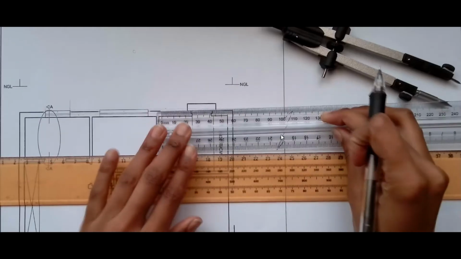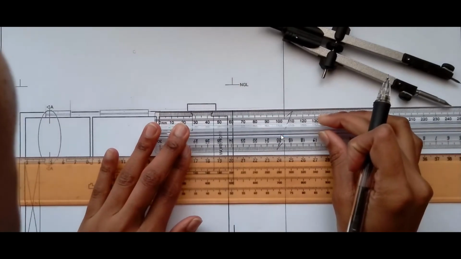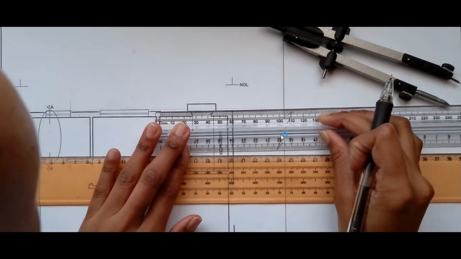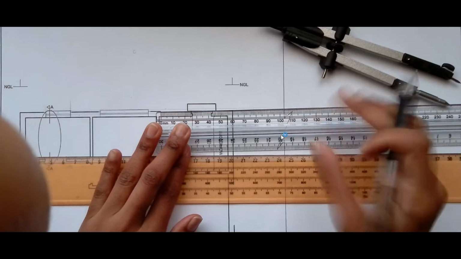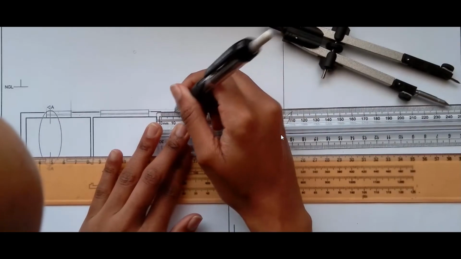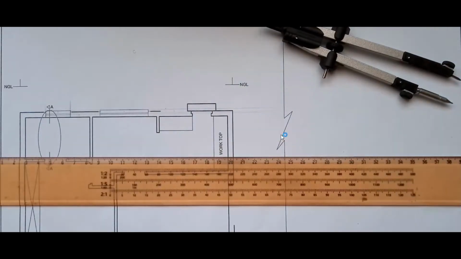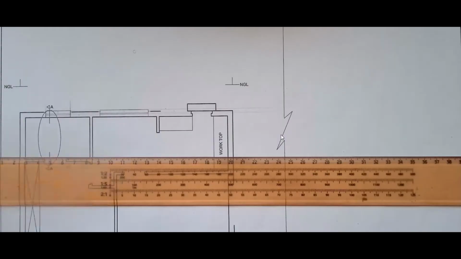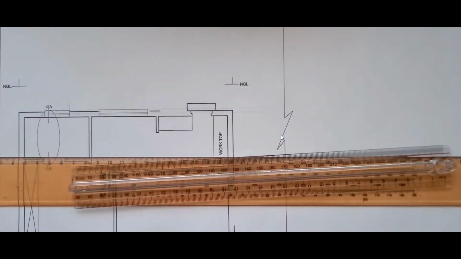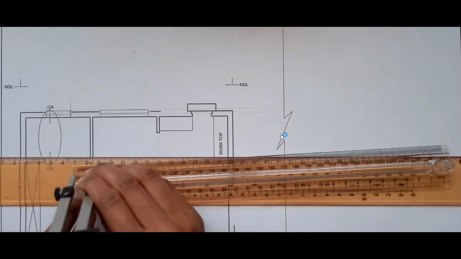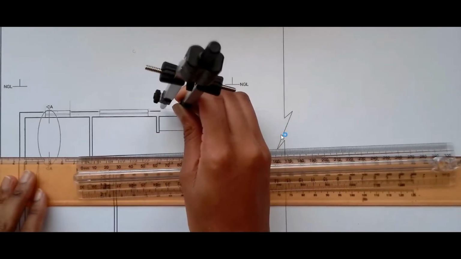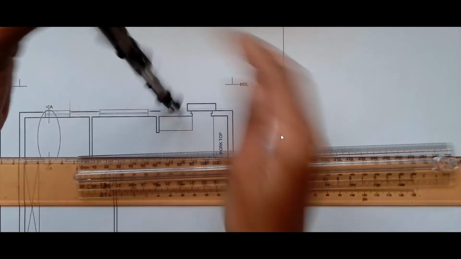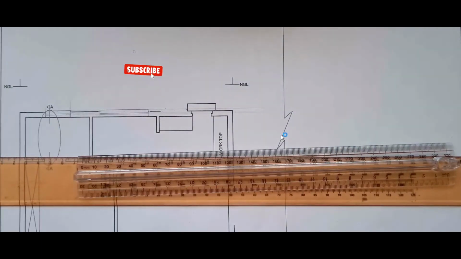I'm just going to measure the empty space. The empty space is 22, so 11 will be my midpoint. Window 1's width is 20, so I'm just going to measure 10 on each side. So these are my 10, 10.